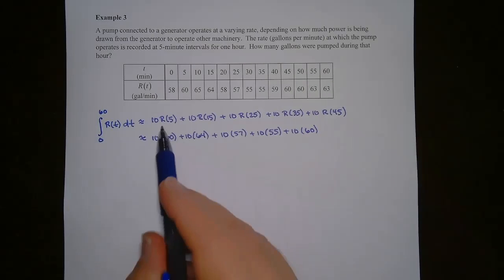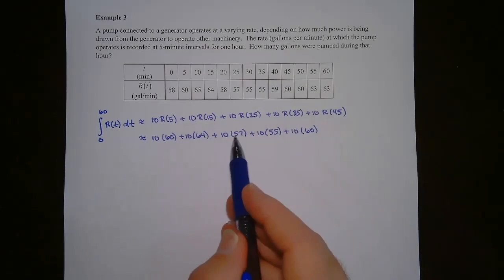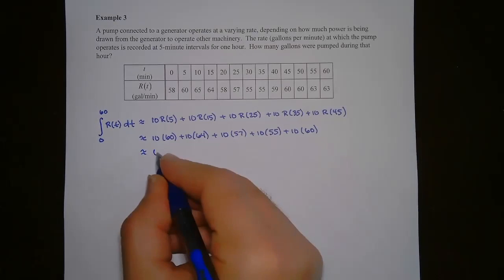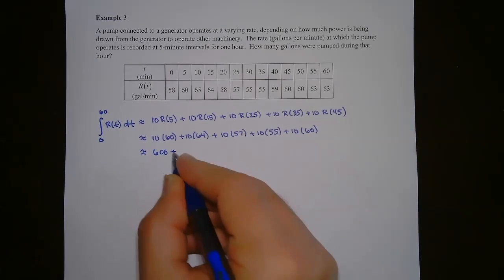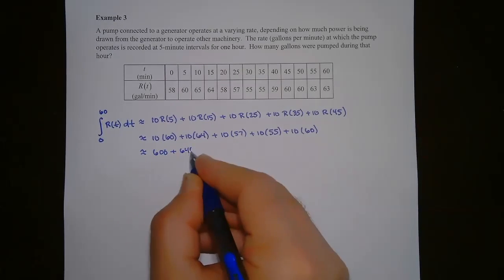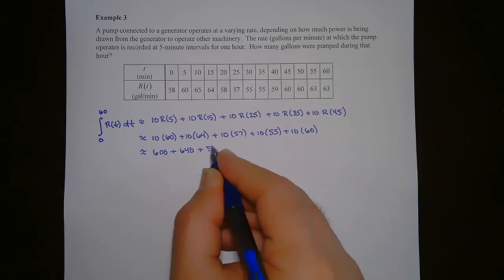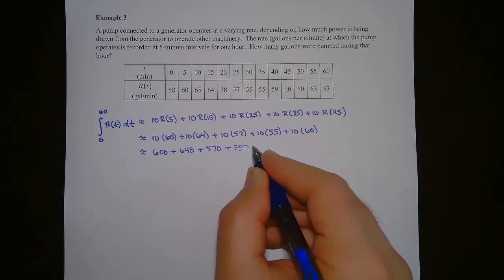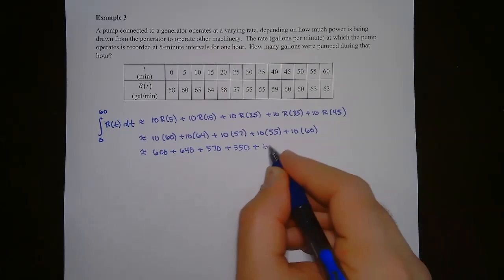Right? Because we did it 5 times. So this would be 600 plus 640 gallons plus 570 gallons plus 550 gallons plus 600 gallons.